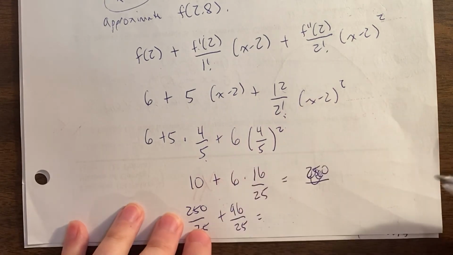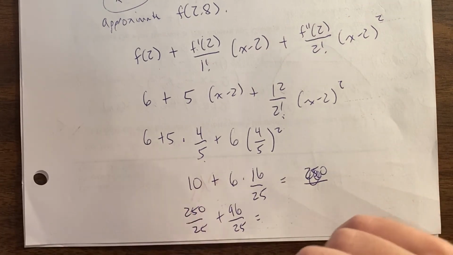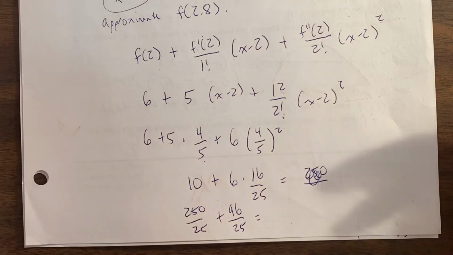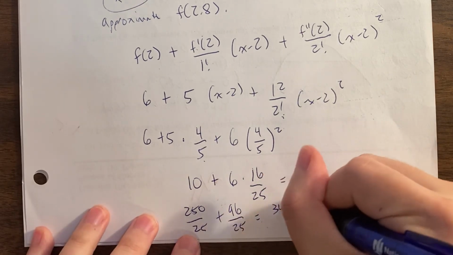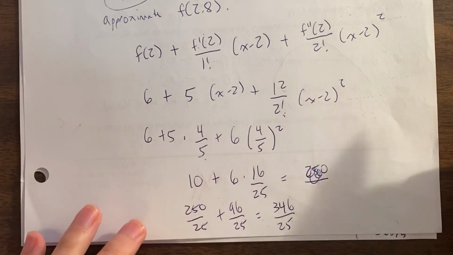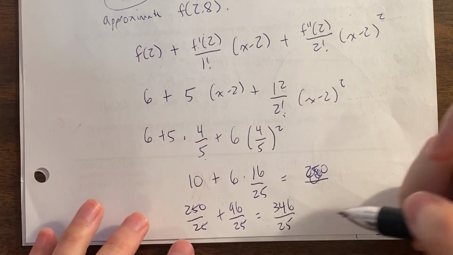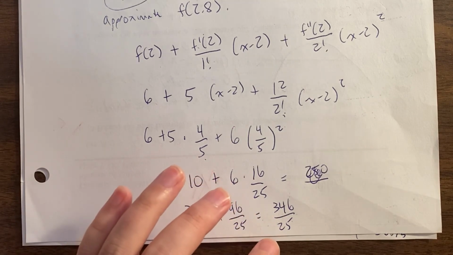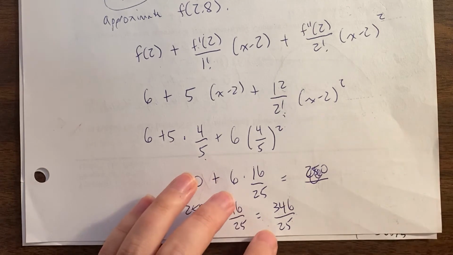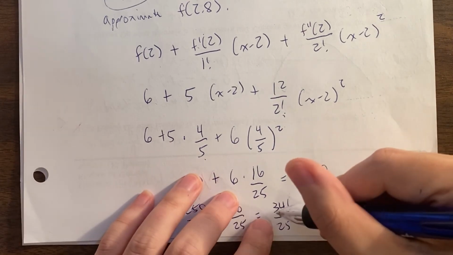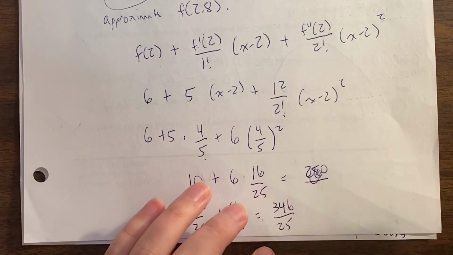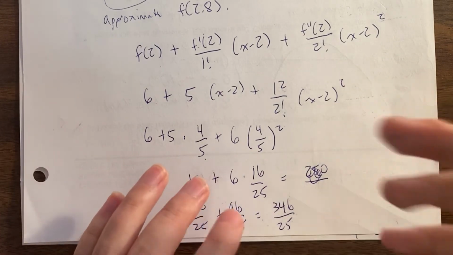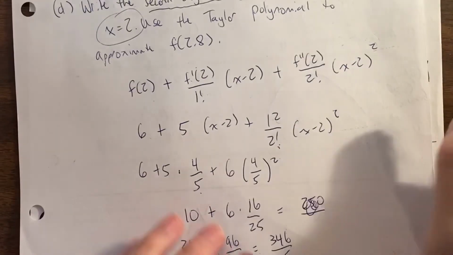And then finally, 250 plus 96 shouldn't be too bad. It's 250 plus 100 minus 4. So that's going to be 350 minus 4, which is 346. And is this number close to the other numbers? Well, 25 goes into 100 obviously 4 times. So it's going to be 4 times another 4 times another 4, because it's 300 times basically 2 more. So it's around 4, 8, 12, 13, 14, which is around this number. So it seems like it is a legitimate answer.